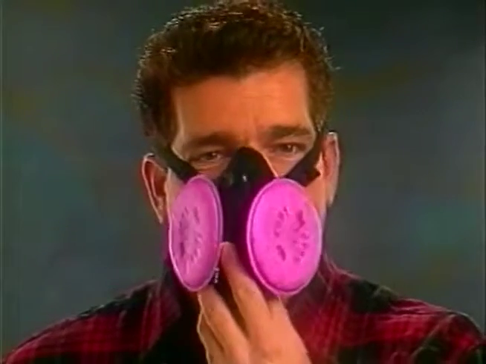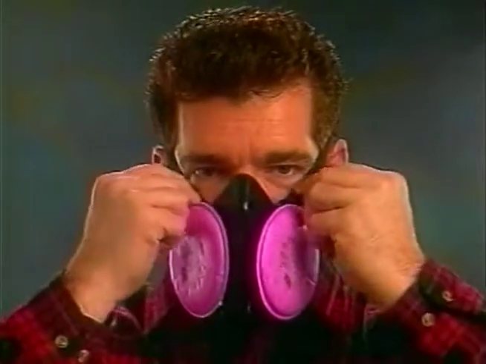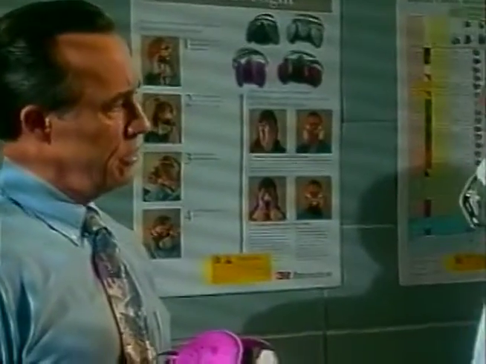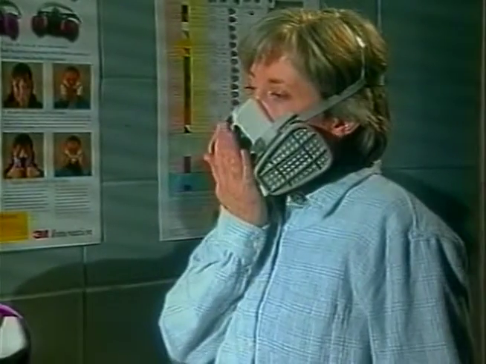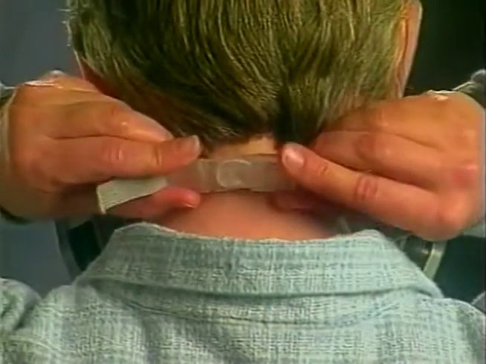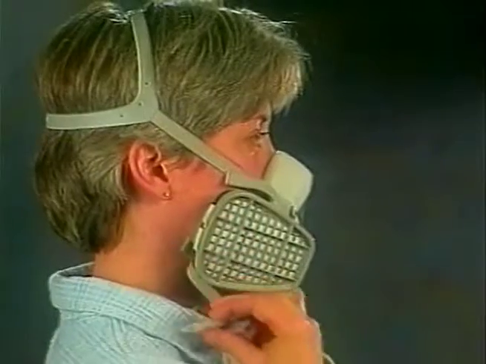If you detect a leak while carrying out the positive or the negative check, reposition the respirator on your face and readjust the strap's tension. Repeat the test. If you can't get a proper seal, consult with your supervisor. A different respirator may be required. To remove the respirator, undo the lower straps first, and then remove the head harness.